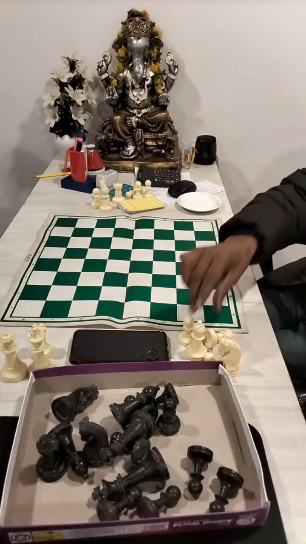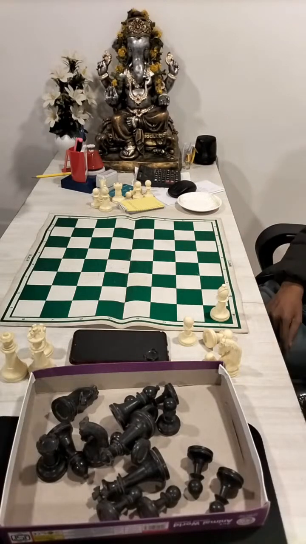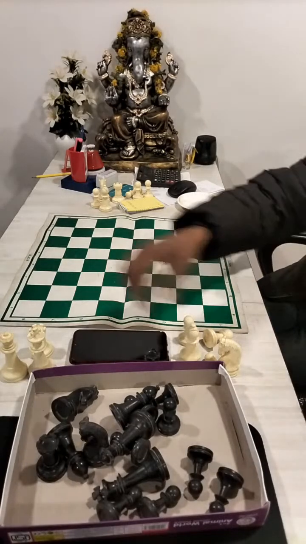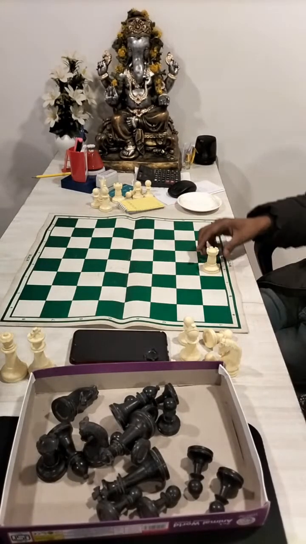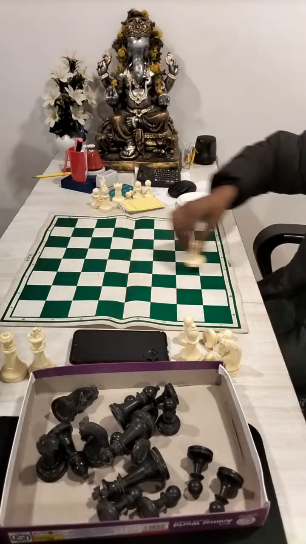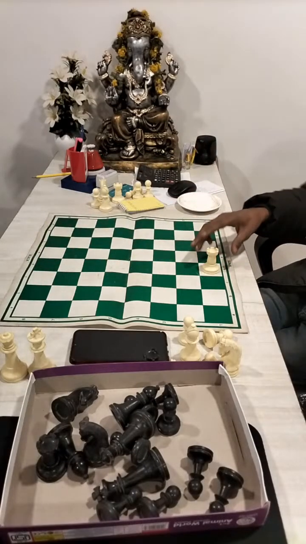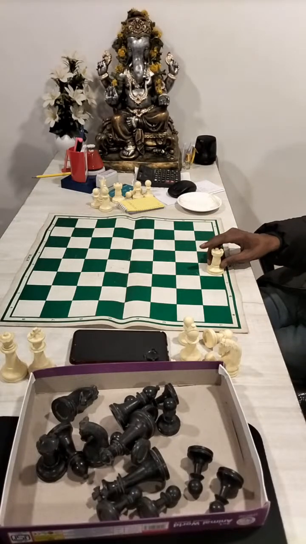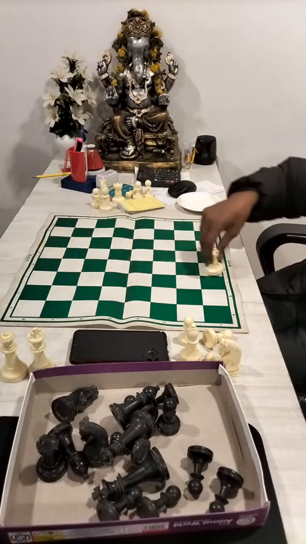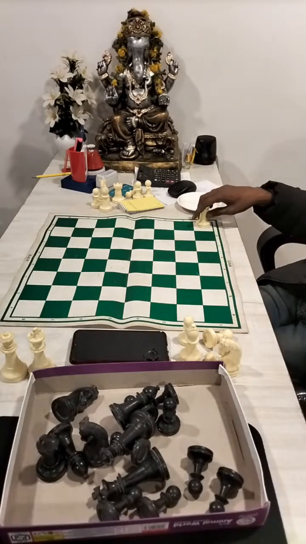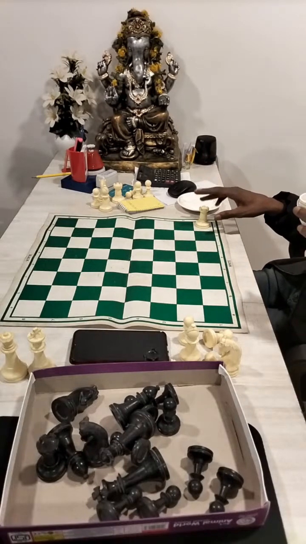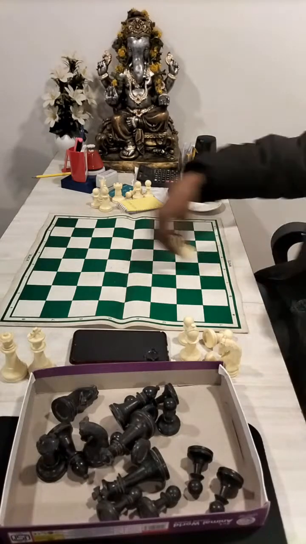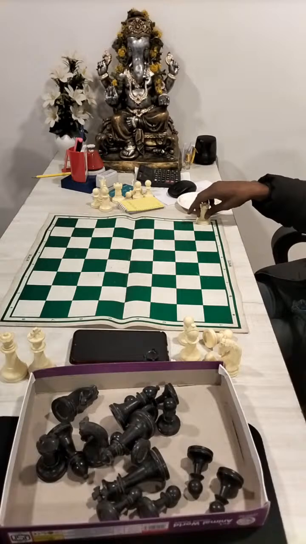Bishop. Okay. Bishop in the corner. Now, how does the bishop move? First, I will tell you how the rook moves. When the rook moves, we'll call it front and back. Simple English. This is front and back. This is sideways. Or what we call it, vertically, horizontally. You know the meaning of vertical and horizontal? We don't have to worry about it. We only have to know front and back and sideways.